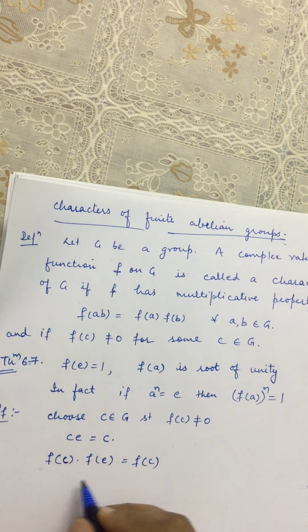And secondly, if A raised to n is E, then f of A raised to n is f of E, which is 1. And because of the multiplicative property of f, f of A raised to n can be written as f of A raised to n. So this is 1, which means f of A is a root of unity.